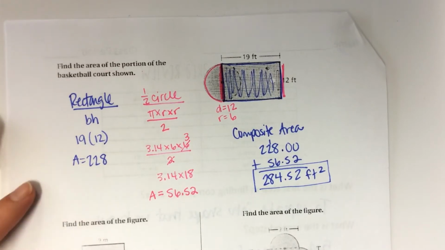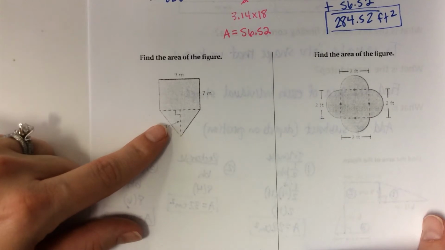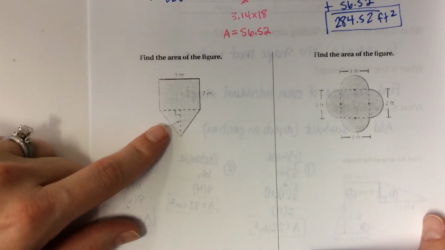Good. Okay, I would like for you to pause the video and try this shape on your own. And then whenever you're ready to go over your work, you can push play again.